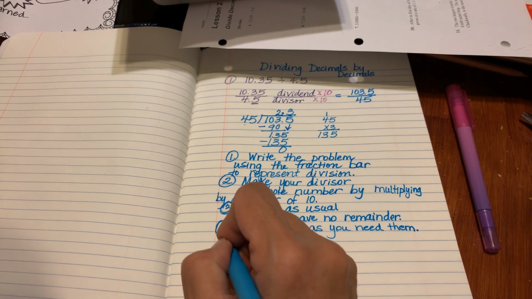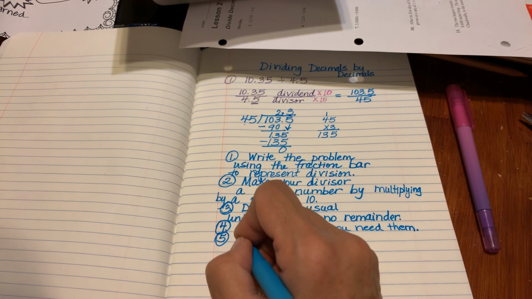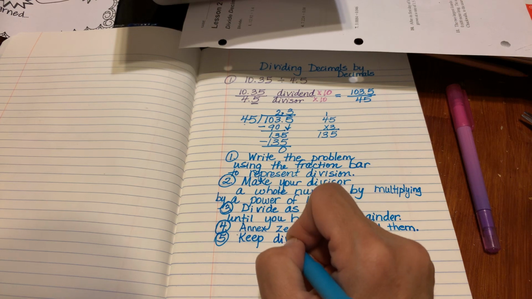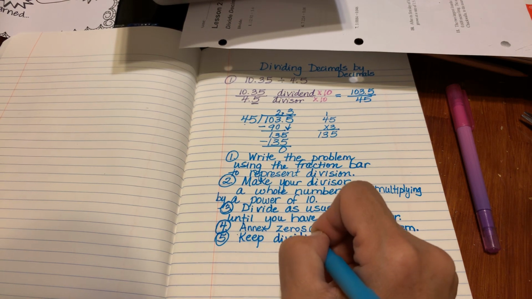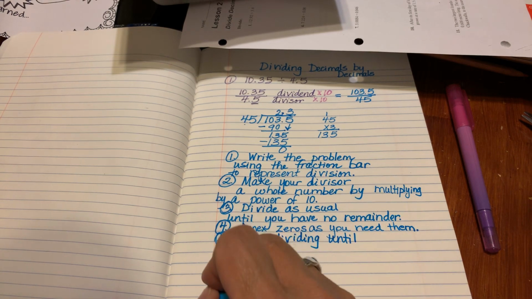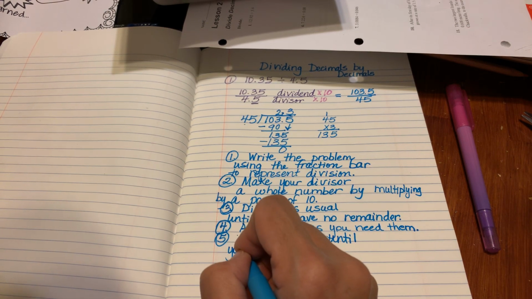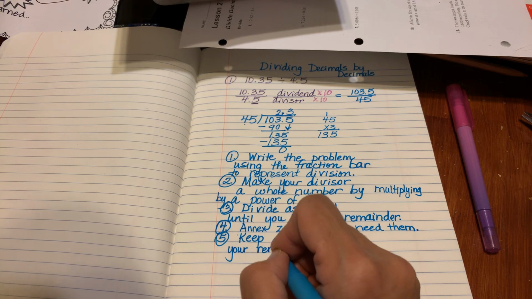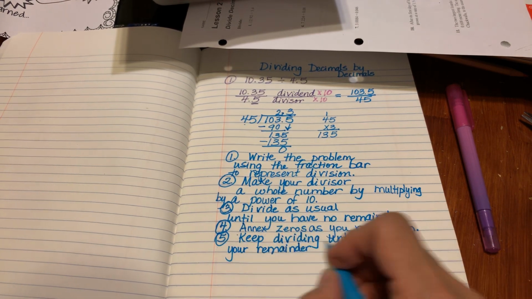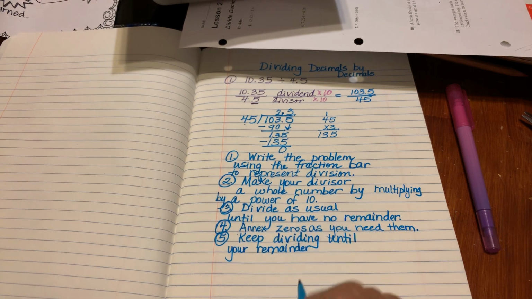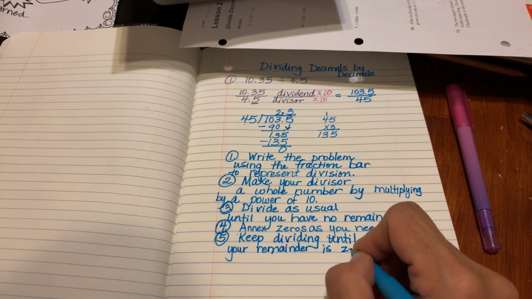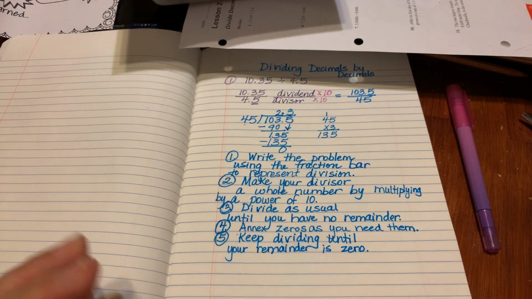So you're going to keep dividing until your remainder is 0. And that's a little bit kind of repeating myself. Sorry about that. It's kind of already up there, but keep dividing until your remainder is 0. And that's how you know you're done.